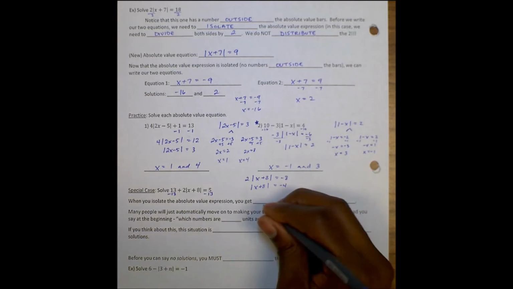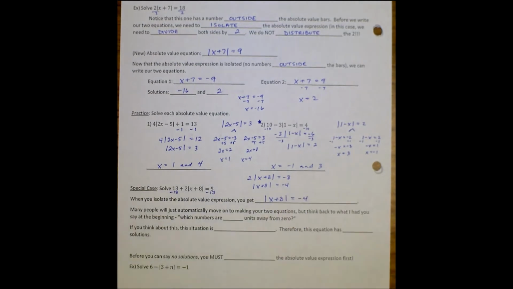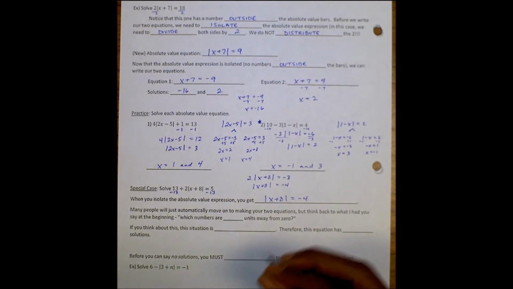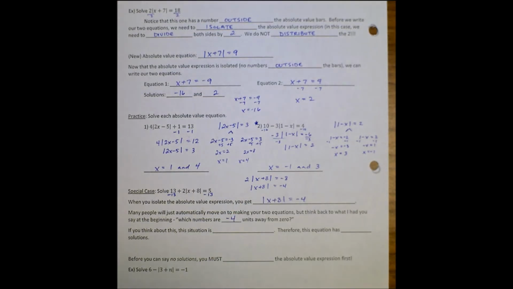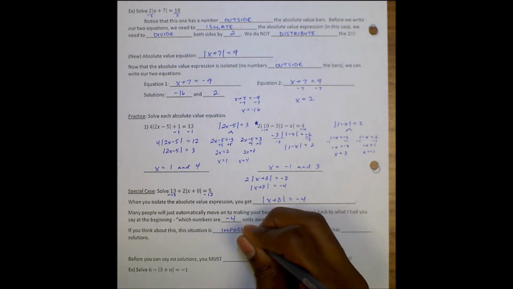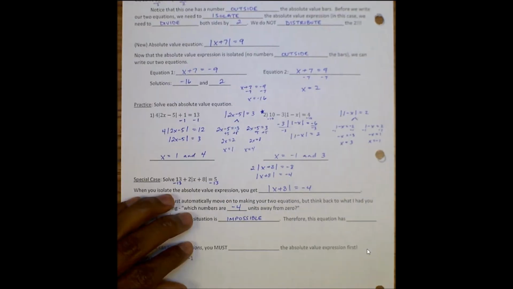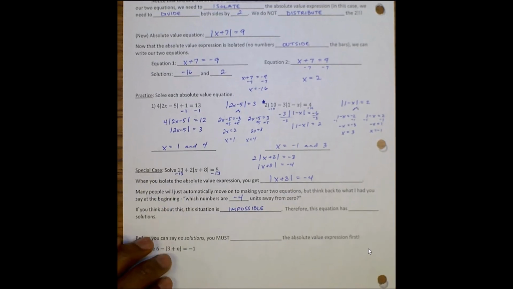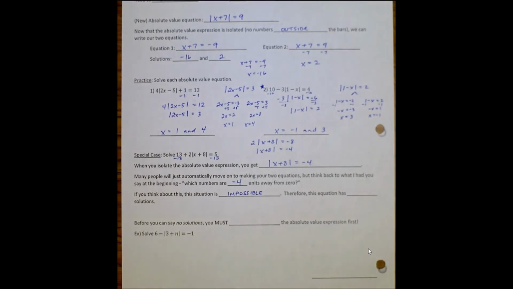Okay, when we isolate the absolute value expression, we get a negative number. Let's just say that. Many people will just automatically move on to making two equations, but think back to what I had you say at the beginning. Which numbers are, and in this case you'll say, negative 4 units away from 0. If you think about it, this situation is impossible. We said you can't be a negative distance away from anything. You could be 4 units away from 0, but you can't be negative 4 units away from 0. Therefore, this equation has no solutions.